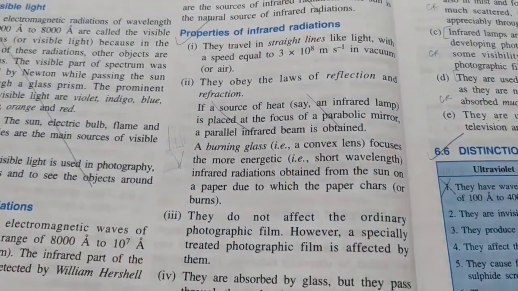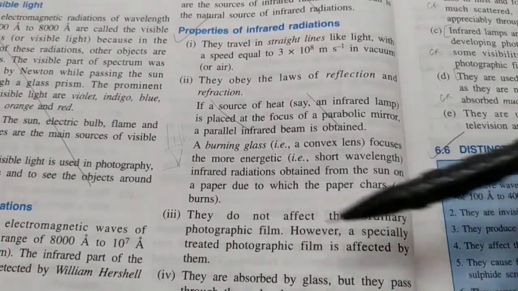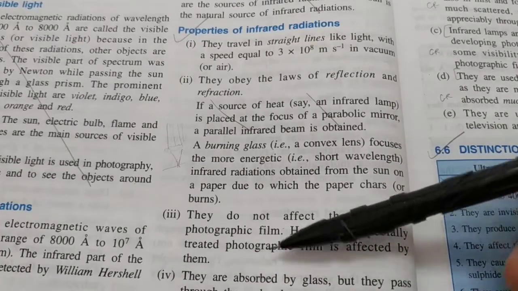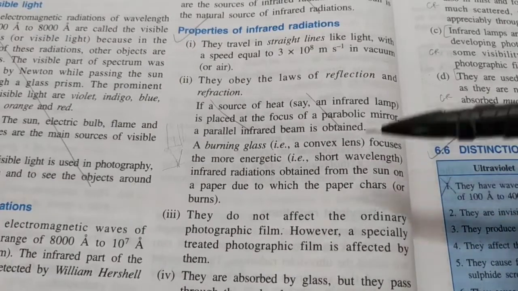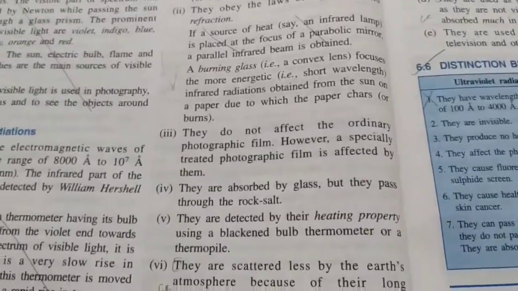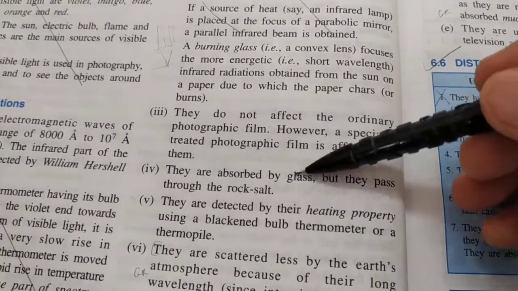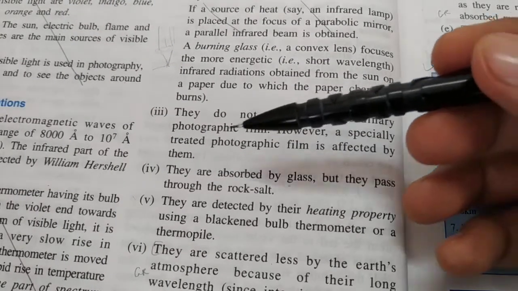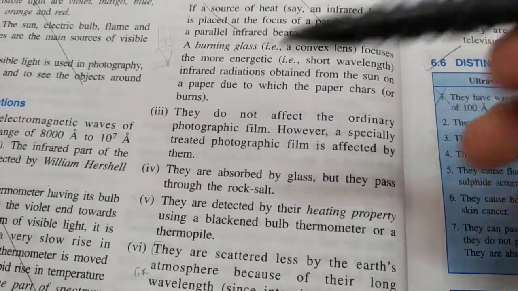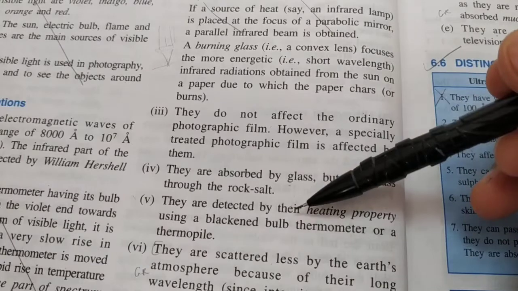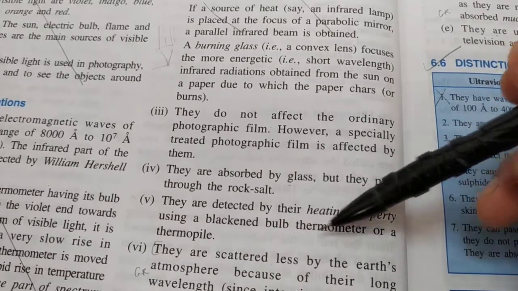They do not affect ordinary photographic film. So that is one way to differentiate between infrared and UV rays. However, in case of infrared radiations also, a specially treated photographic film with some special chemicals may be affected by infrared radiations. They are absorbed by glass, but they pass through rock salt. So that's a way of getting infrared rays. Use rock salt. For UV rays, what was it? Quartz. We can even detect it by the heating property using a blackened bulb thermometer.